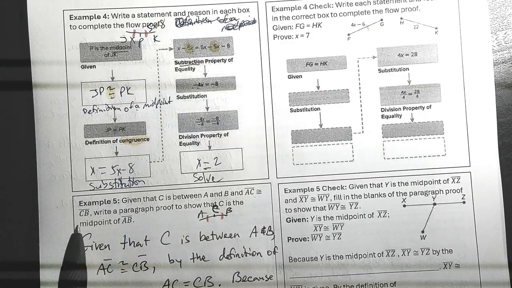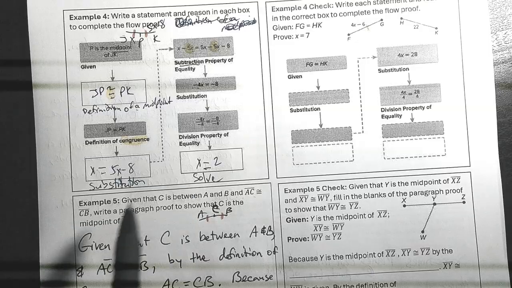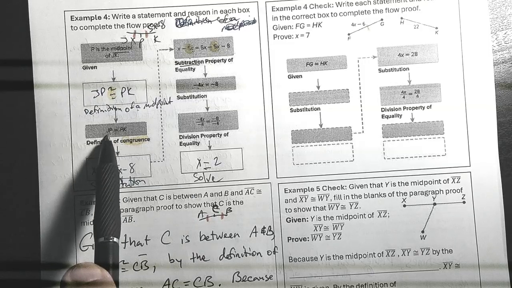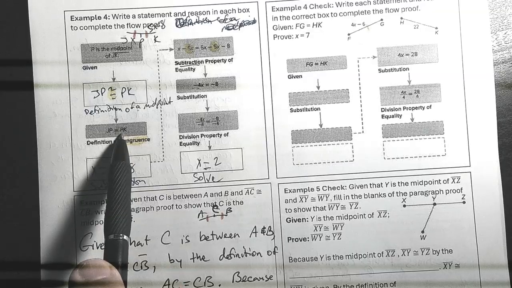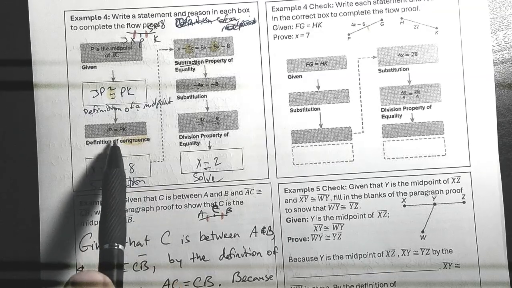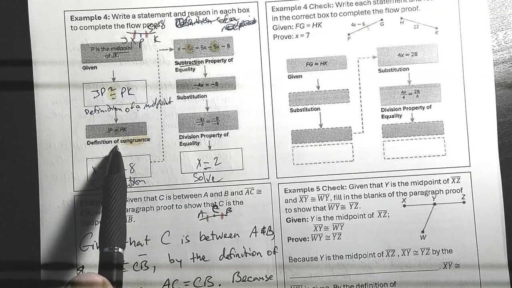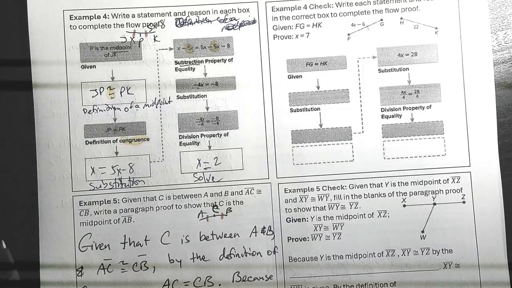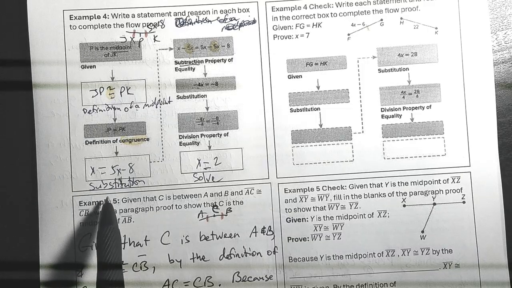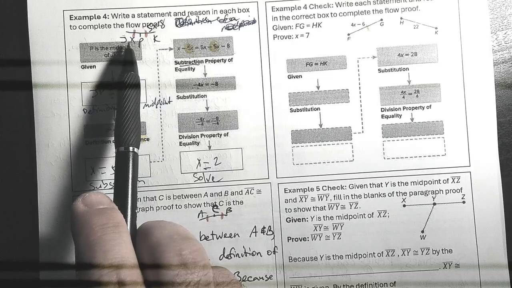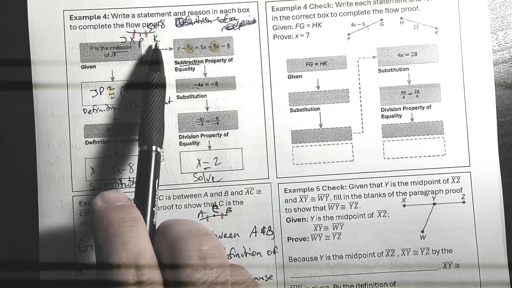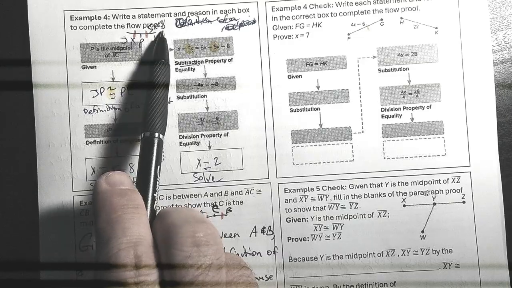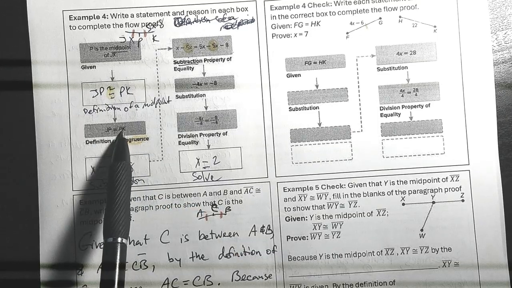Again, you guys will have word banks, but that's why I'm extra explaining this. All right, so our next one was JP equals PK. Well, I just told you it was congruent. They're telling you it's equal. Why? Because those two things mean the same thing, but we say the definition of congruence. Now, this was not mentioned, but if we had the drawing, you would have seen that X is what they told you JP equaled, and 5X minus 8 is what PK equals.